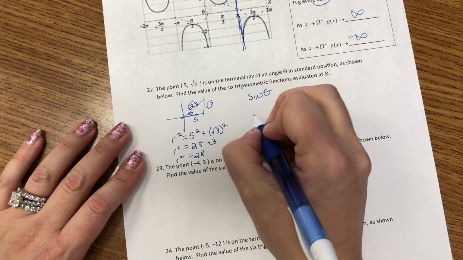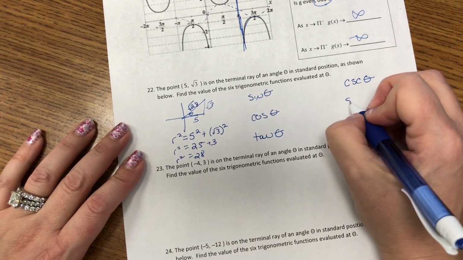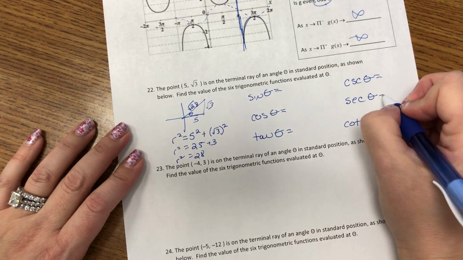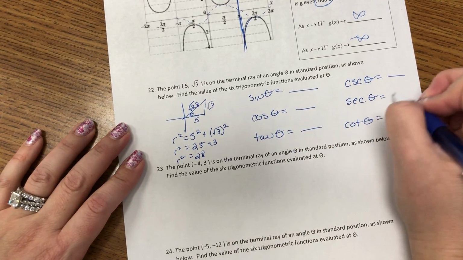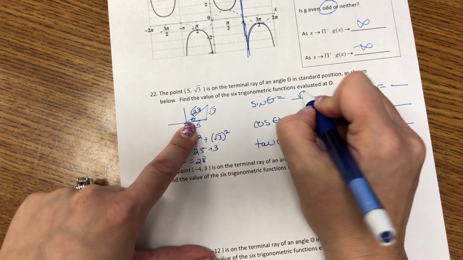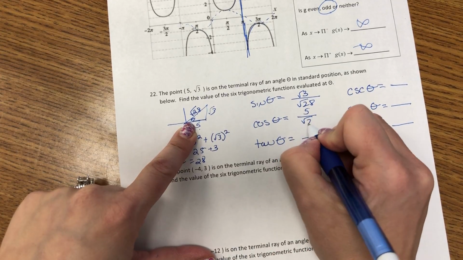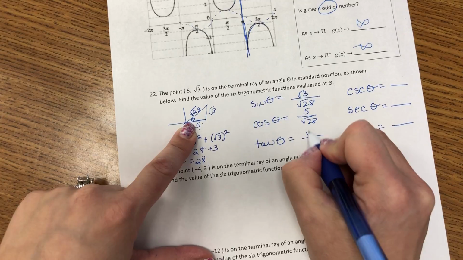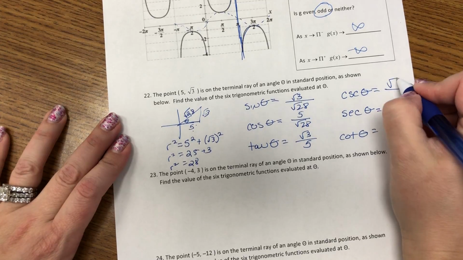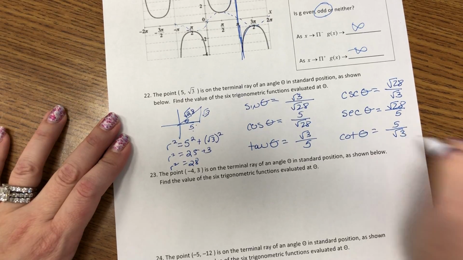So we have sine, cosine, tangent, cosecant, secant, cotangent. They're all going to be fractions. Okay, so sine is opposite over hypotenuse. Cosine is adjacent over hypotenuse. And tangent is opposite over adjacent. And these are the reciprocals, and I wrote them so they lined up. So root 28 over root 3, root 28 over 5, and 5 over root 3.